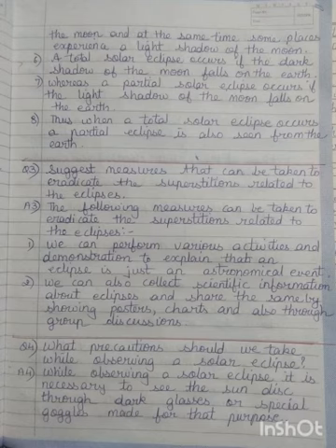First, we can perform various activities and demonstration to explain that an eclipse is nothing but an astronomical event. Second, we can also collect scientific information about eclipse and share the same by showing posters, charts and also through group discussions.